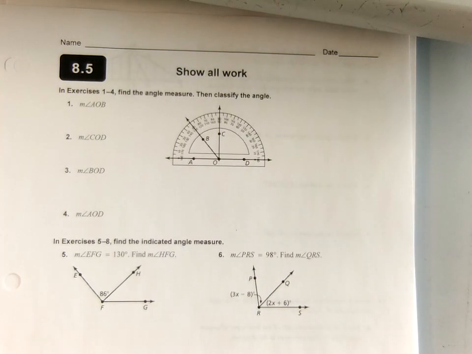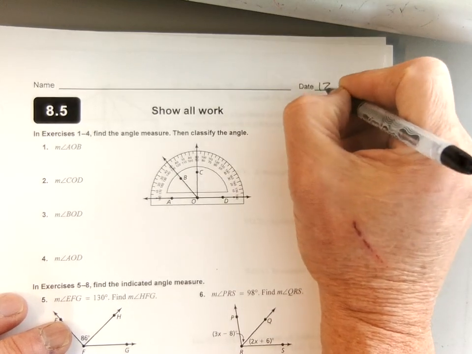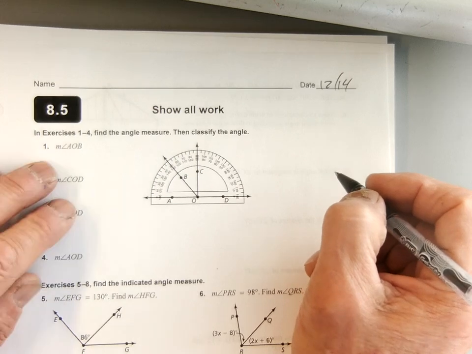Okay, so number one. First of all, today's date, diciembre 14. So number one, it says find the angle measure.